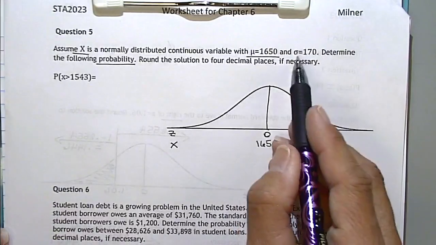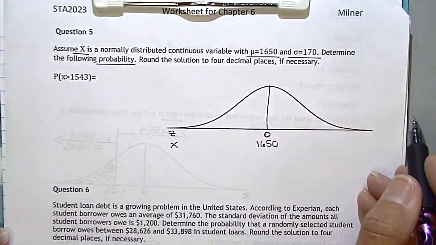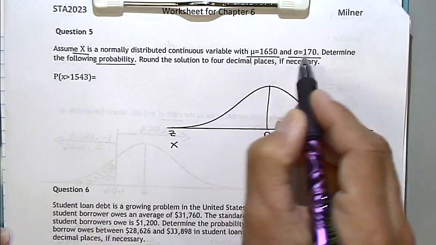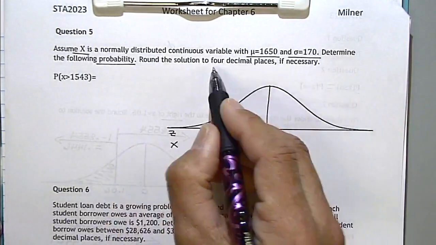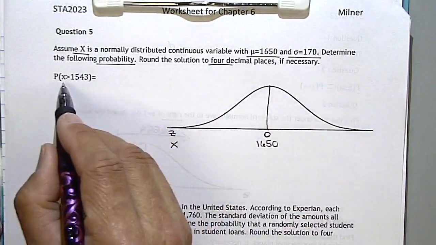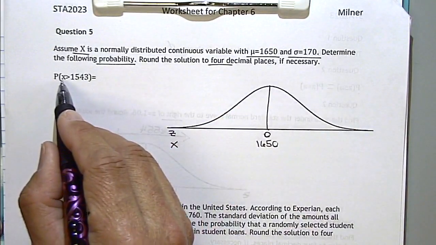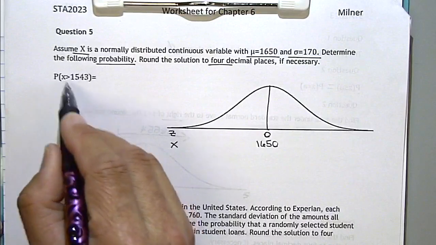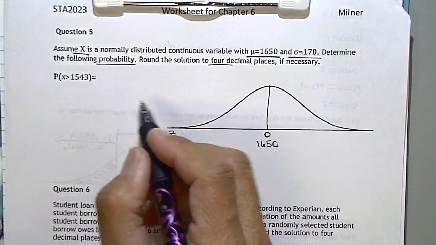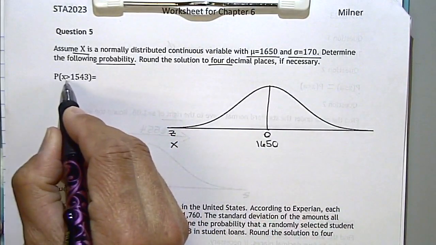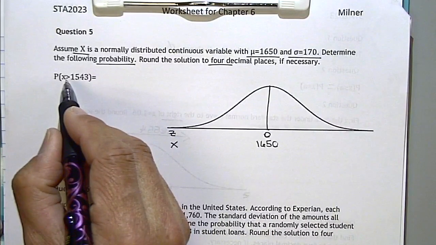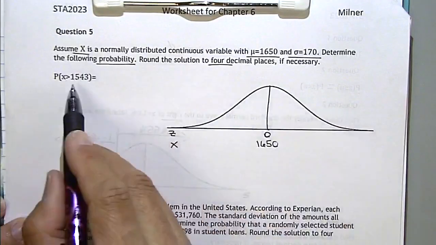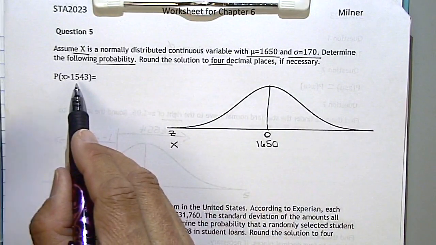What did they tell me? They said a mean of 650, standard deviation of 170, population data. Look at the symbols, right? And they want to say, what's the probability? Go to 4 decimal places. We want the probability that x, our data value, is going to be greater than 1543. Well, look, if they had put greater than or equal to, it would not have changed anything. Remember, equal doesn't add any probability to anything, does it? So we don't care. We simply say, where is x going to be 1543?